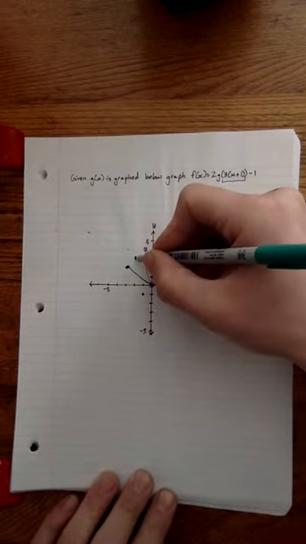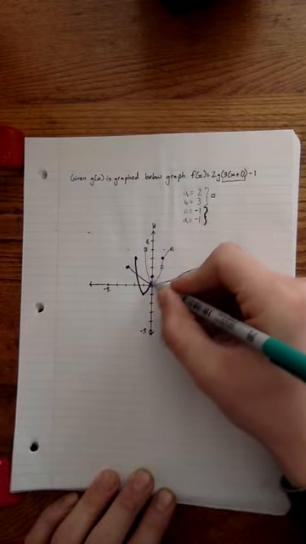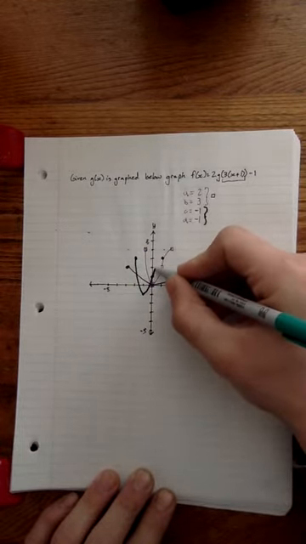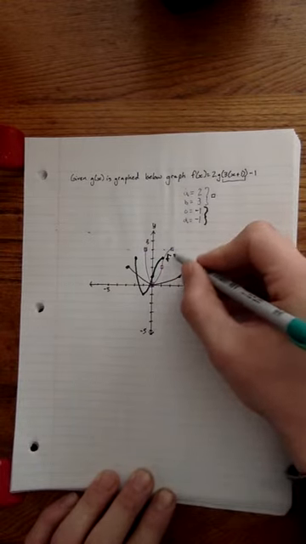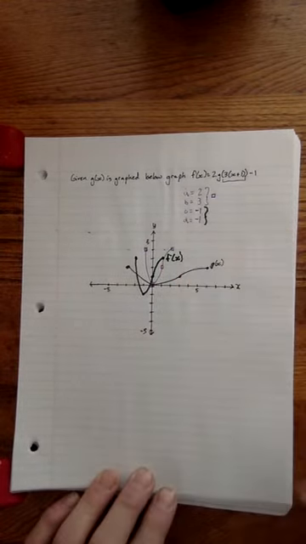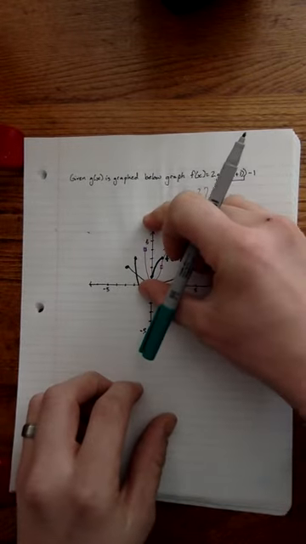And so now we can draw our final graph. And this green function would be the function f of x. It's been compressed, stretched, shifted over, and down.